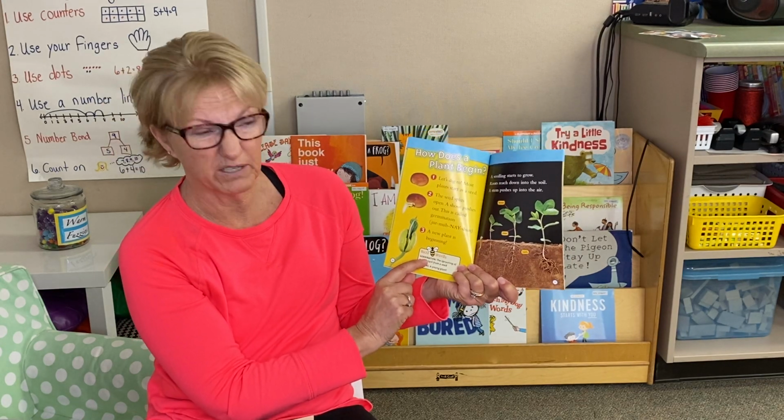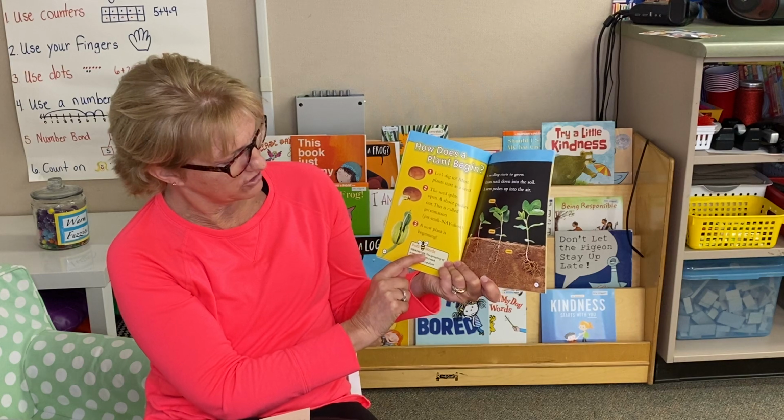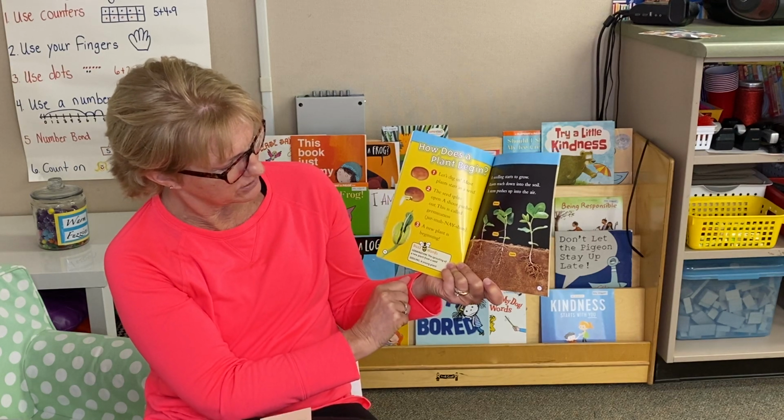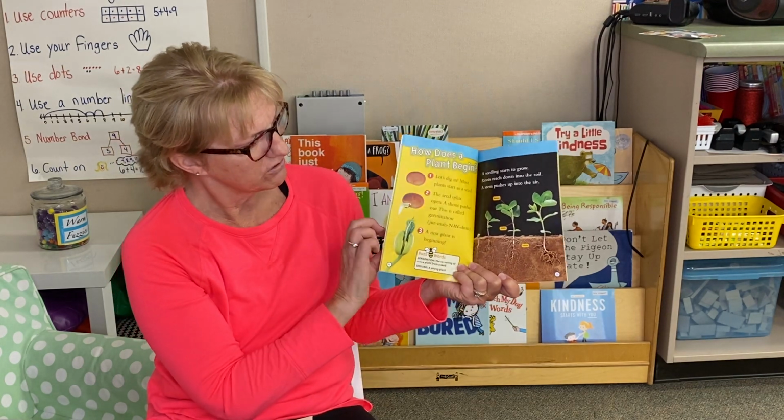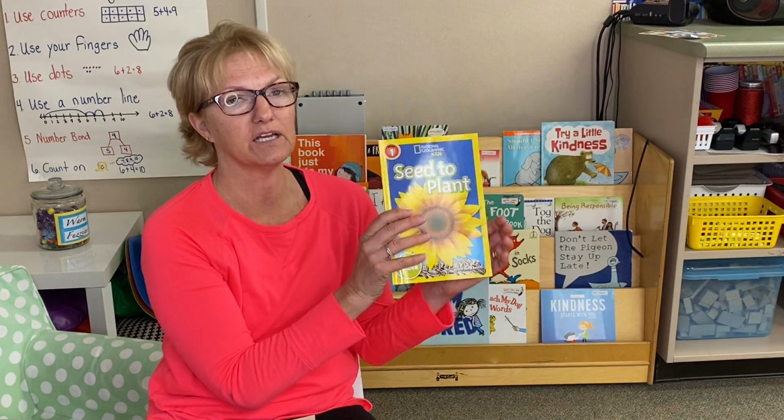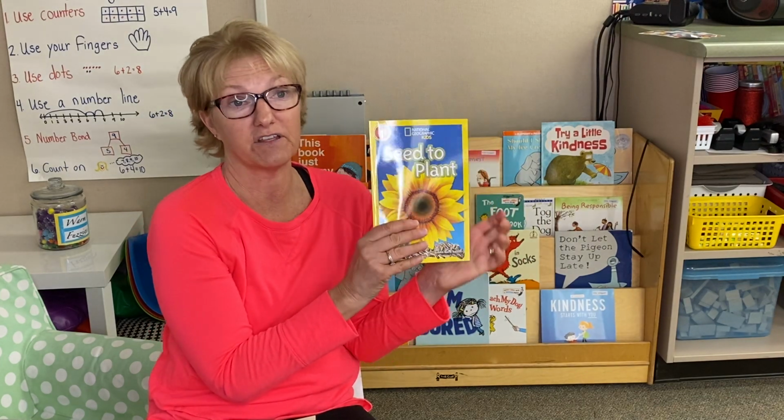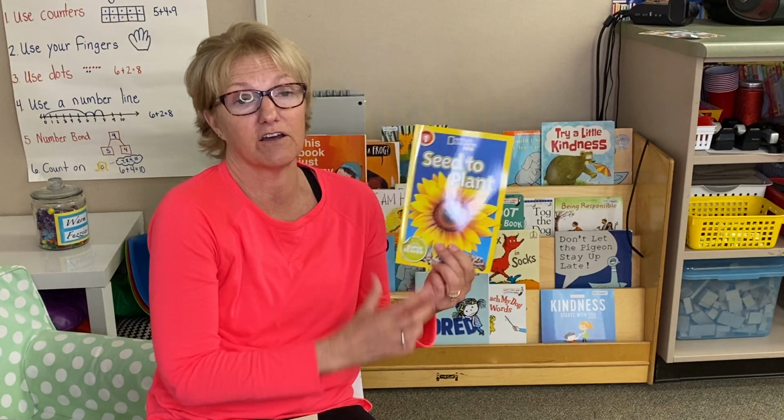We even have some words in bold that tell us it's something important when it's in bold. This tells us the word germination means that the little plant is sprouting from a seed. So there are lots of things to look out for when you're reading a nonfiction book, and lots of things that help you know right away that it's a nonfiction book.